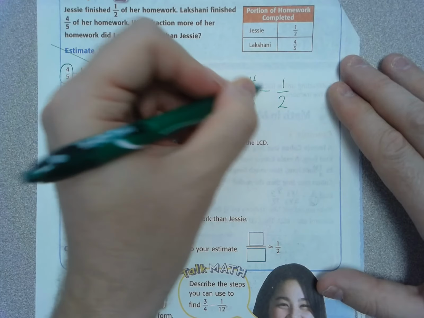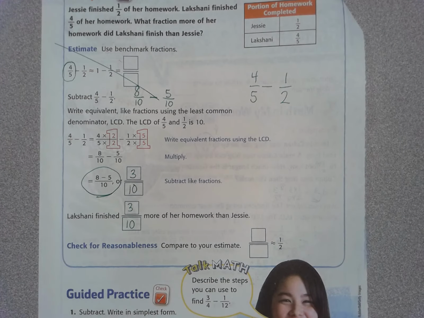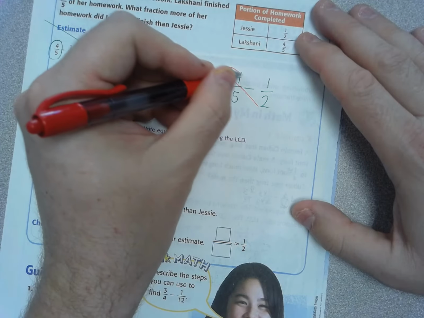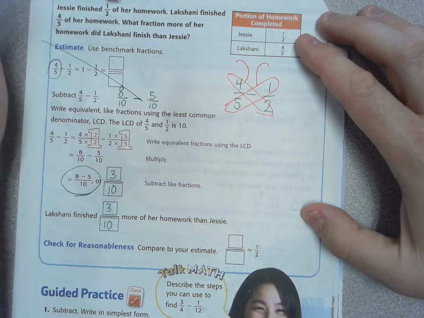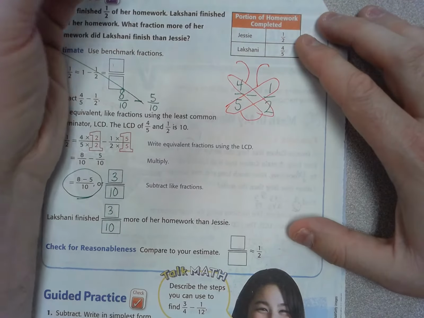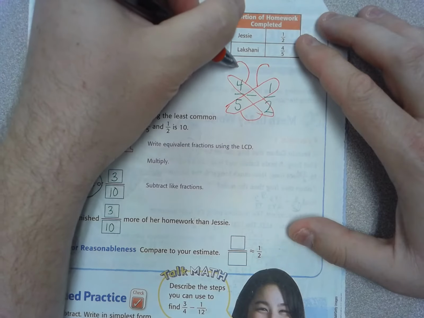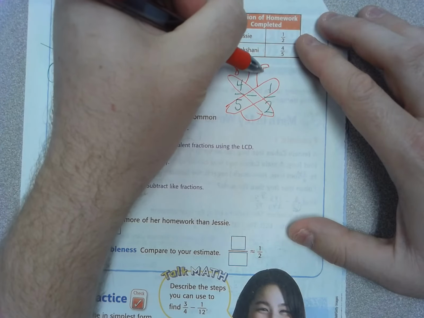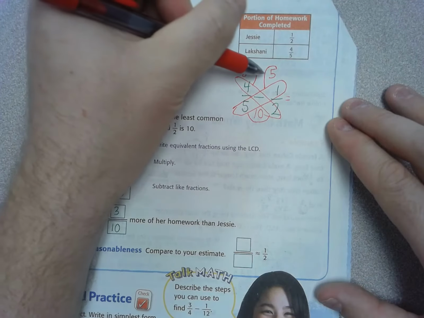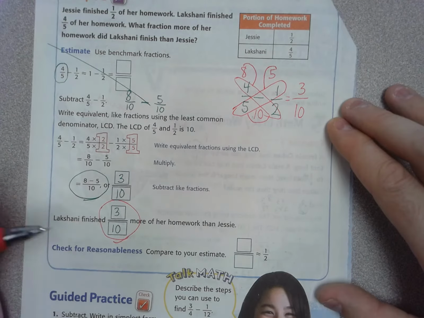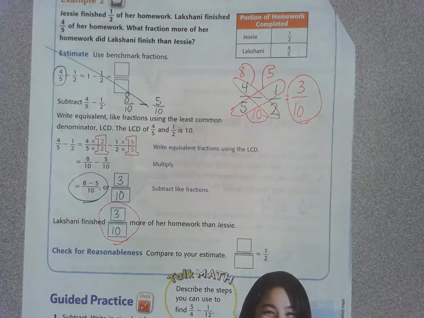Now, if I were to use the butterfly method like we did yesterday, let me use a different color here. If we use the wings, this is where you're going to put the answer, remember? And then down here is where you're going to put that answer. 4 times 2 is 8. 5 times 1 is 5. 5 times 2 is 10. Well, it's 8 minus 5, which is 3 over 10. So we get the same answer here, 3/10 and 3/10, as we did using the butterfly method.